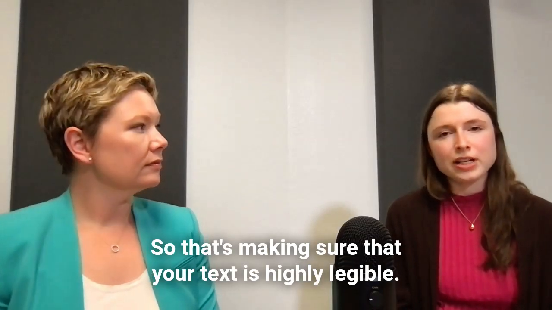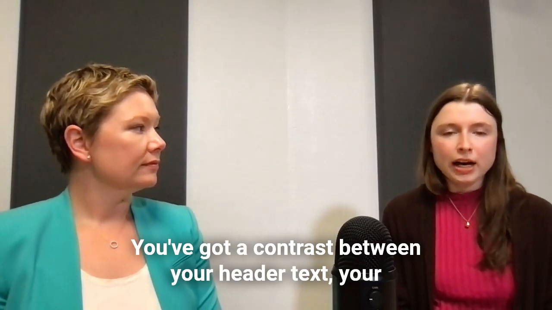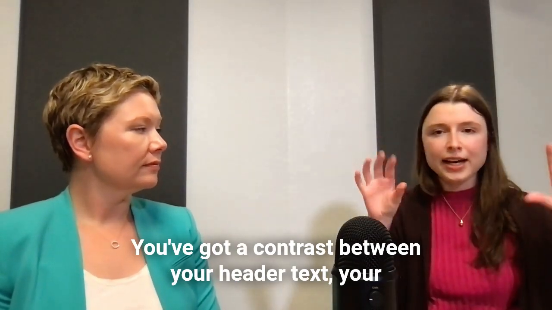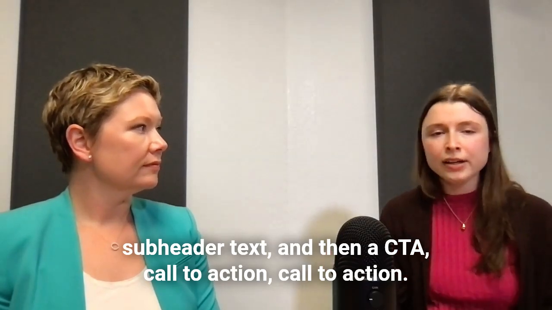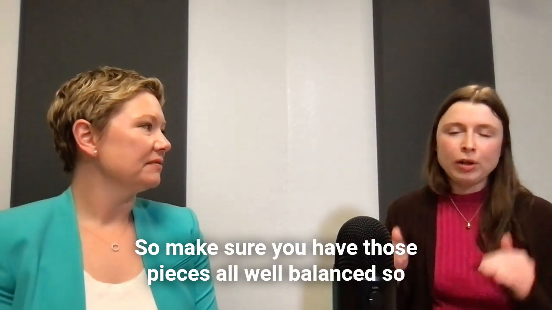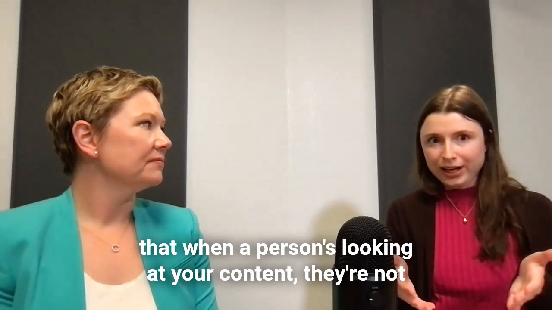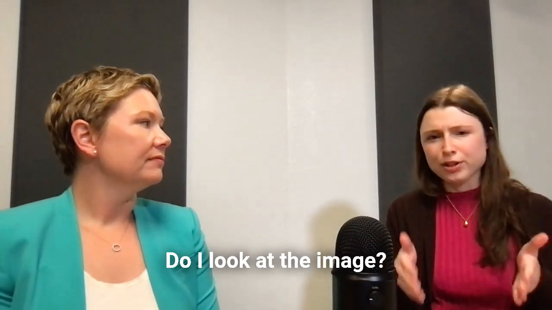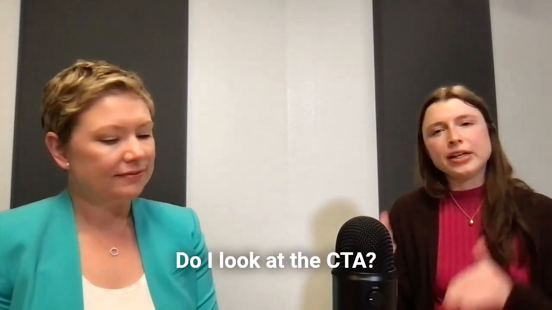That's making sure that your text is highly legible. You've got a contrast between your header text, your subheader text, and then a CTA. Call to action. So make sure you have those pieces all well balanced so that when a person's looking at your content, they're not like, what do I look at first? Do I look at the image? Do I look at the header? Do I look at the CTA?